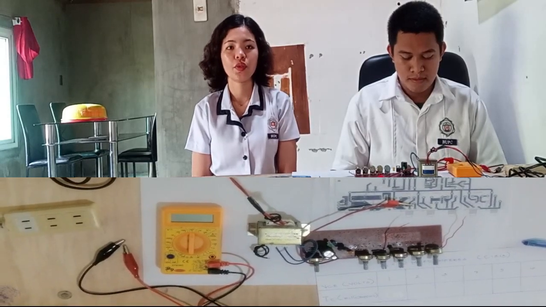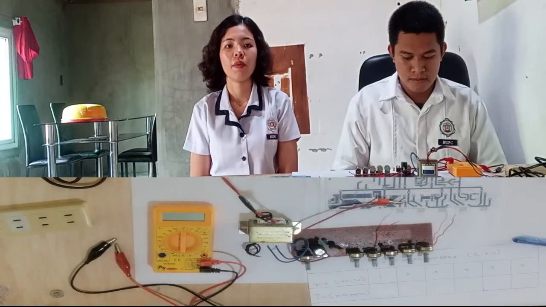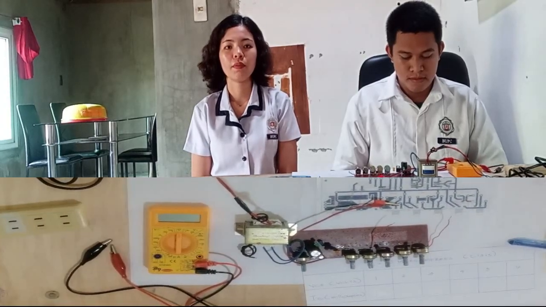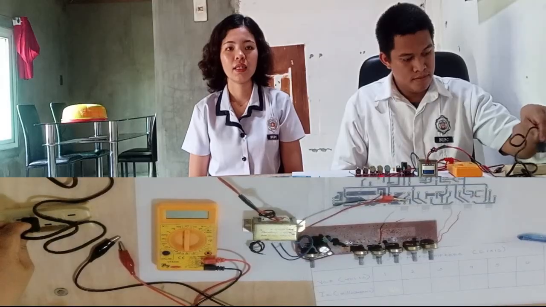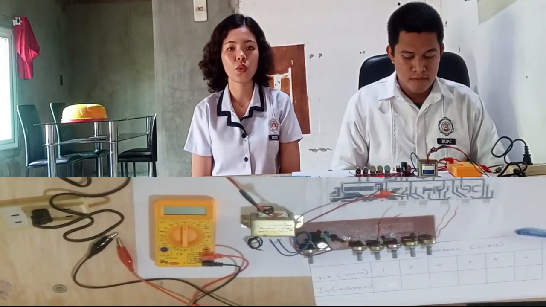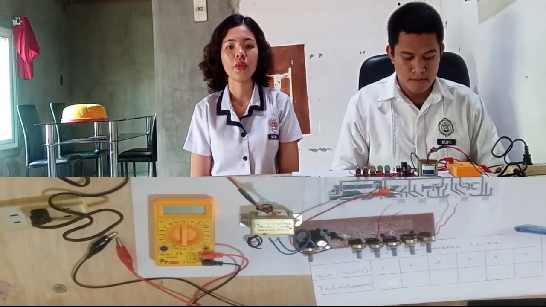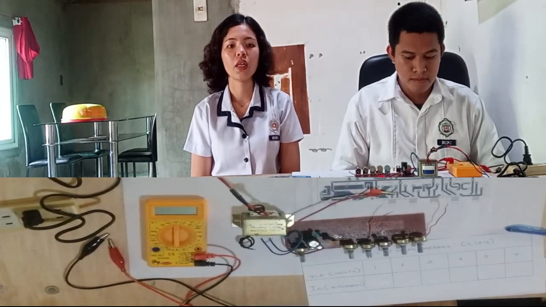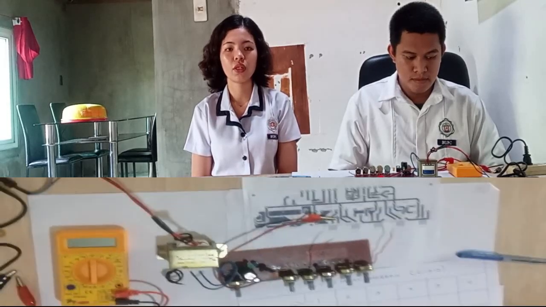And now, let's proceed to the step-by-step procedure of this experiment. First, plug in your power supply, being sure that the unit is turned off. Second, construct the circuit shown in Figure 2-1. Use the wiring diagram shown in Figure 2-2. Turn potentiometer R1 for maximum resistance and set R4 to mid-range.